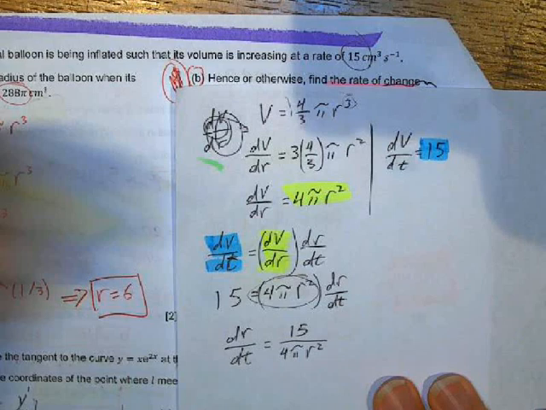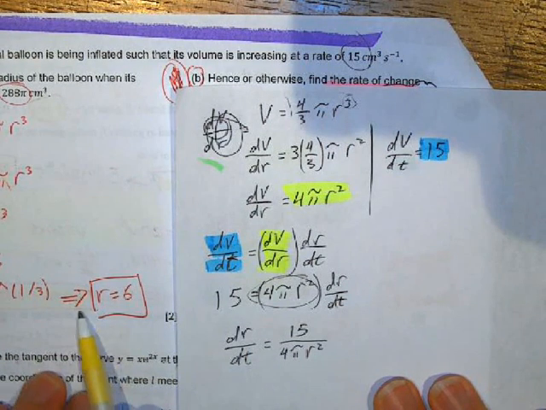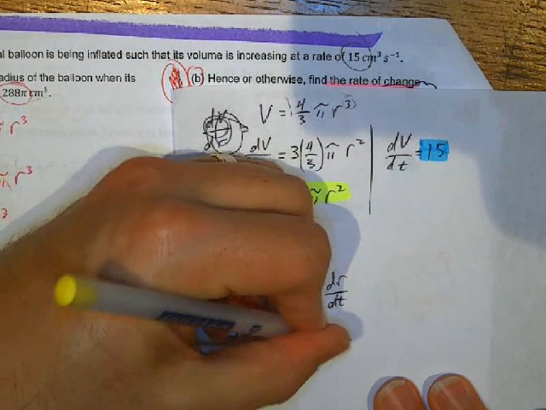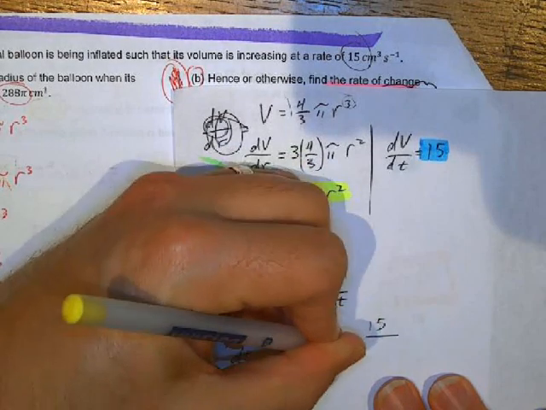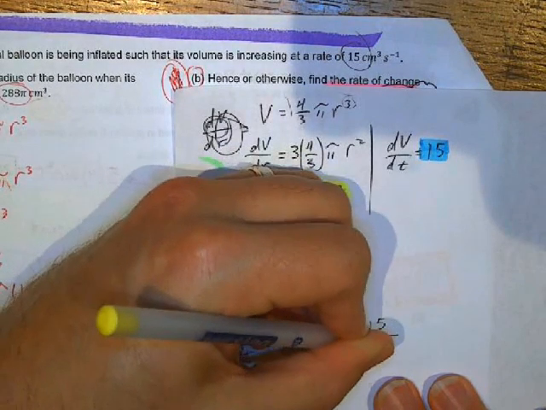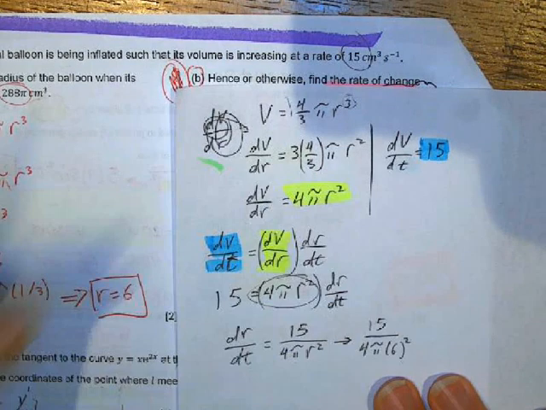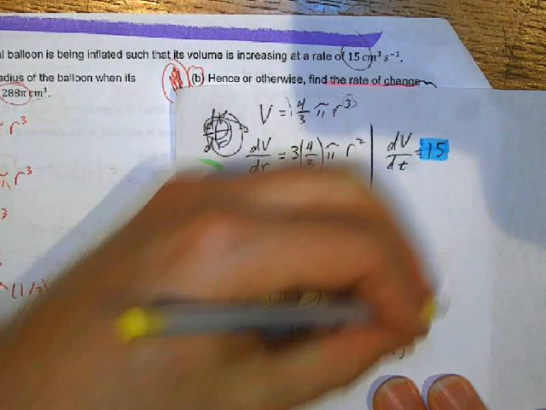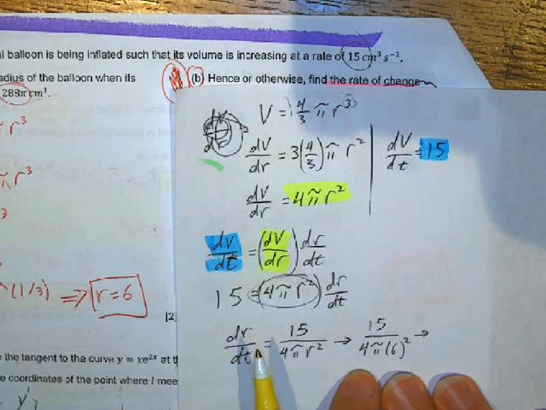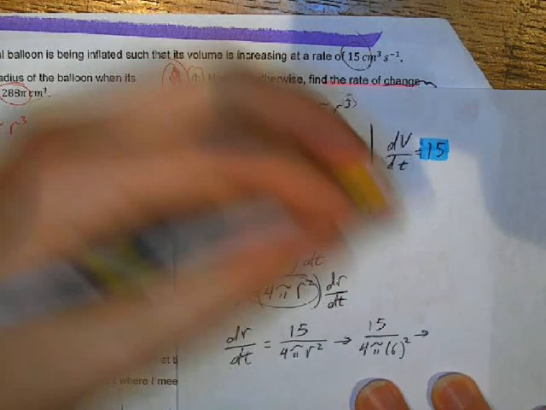Now we know r is 6, right? So this is going to be 15 over 4 times pi times 6 squared. So 6 times 6 is 36. 36 times 4 is going to give me 144.